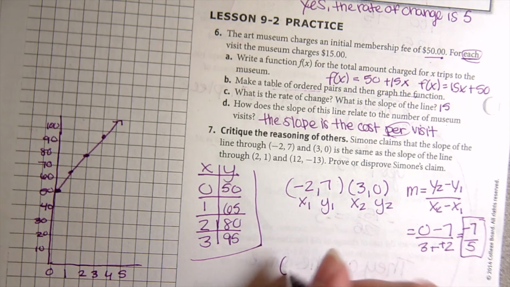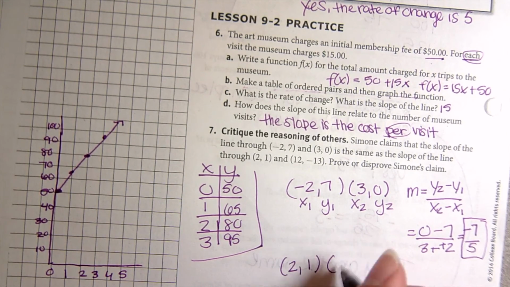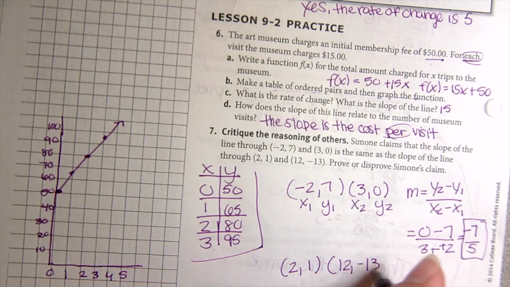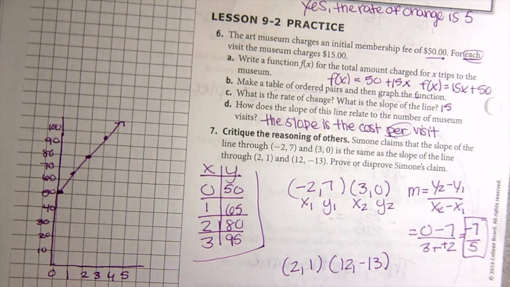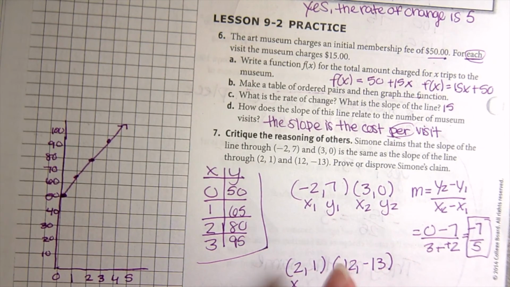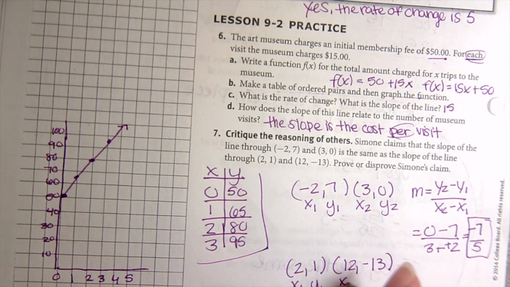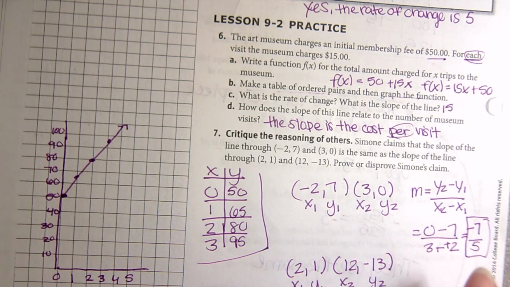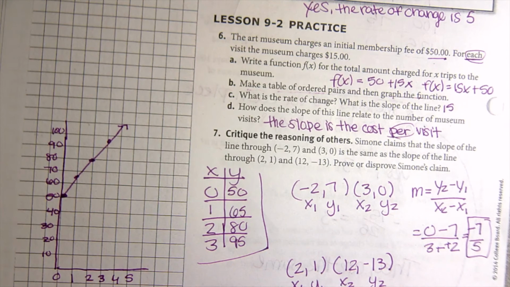And then the second pair of points is 2, 1, and 12, negative 13. So again, what do I do first? Label them X1, Y1, X2, Y2. So plug this into my slope formula.